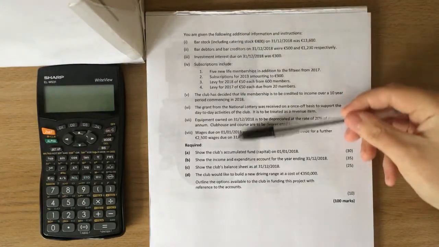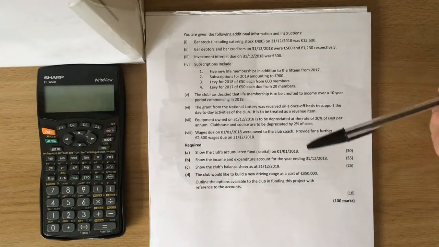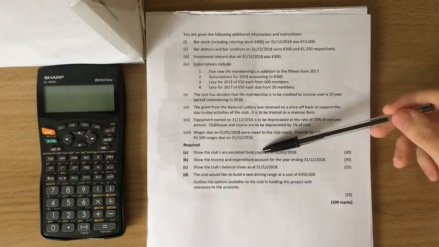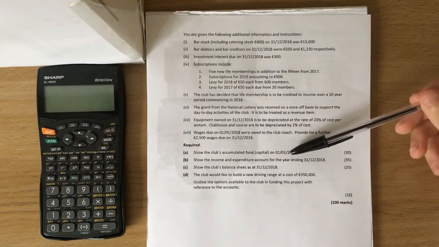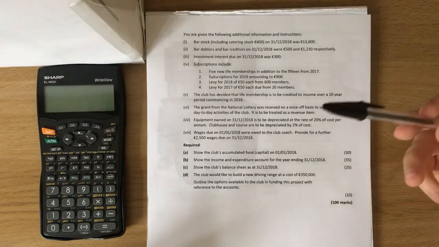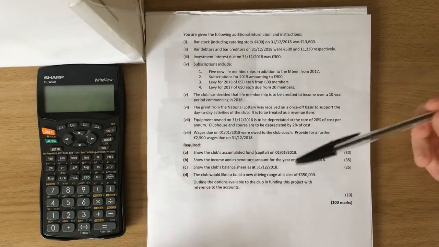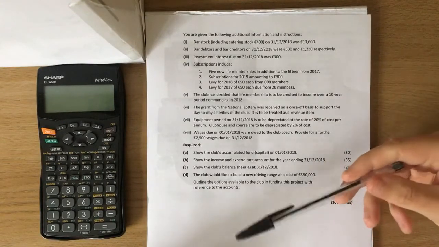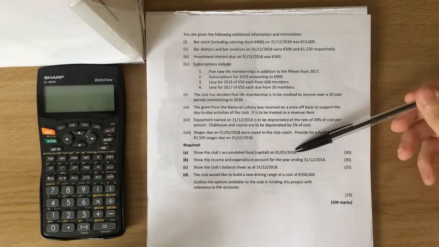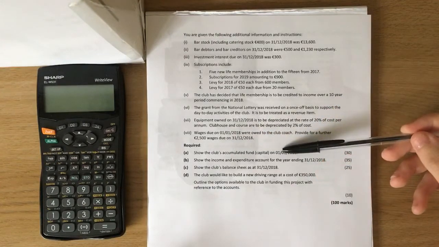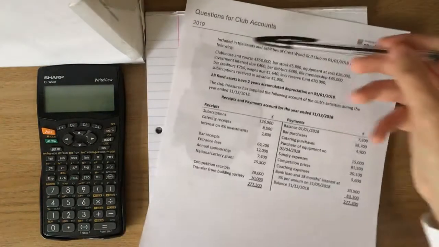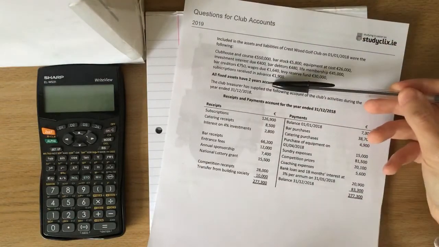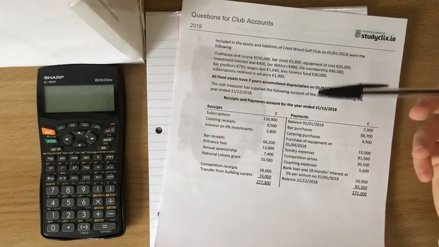So the adjustments and other information here, and then what we're asked to do is prepare an accumulated fund on the 1st of January. That's like the capital for the club. In, say, a sole trader or a company accounts question, we're given a capital number on the 1st of January, and that'll go in the financed by section of the balance sheet. For clubs, we have to work that number out ourselves. So the accumulated fund is just going to be assets on the 1st of January, take away liabilities on the 1st of January.